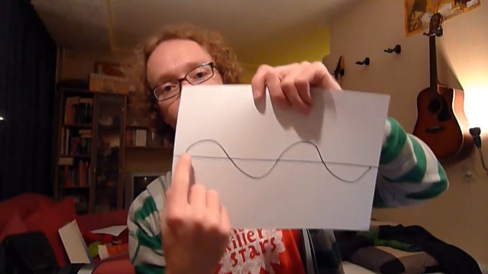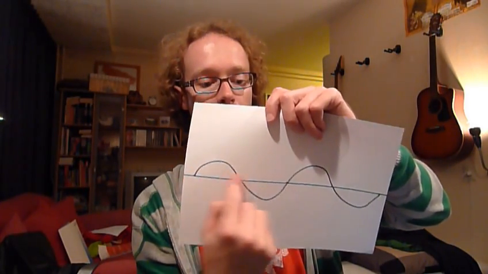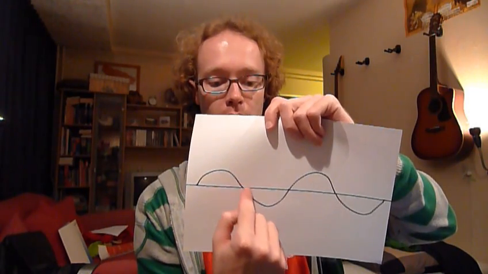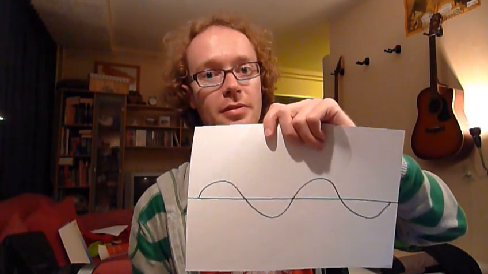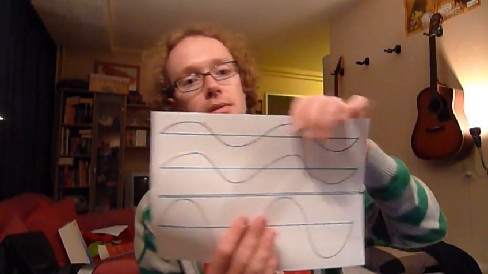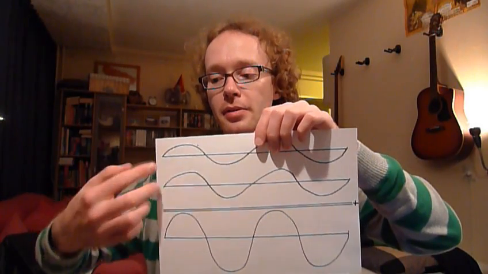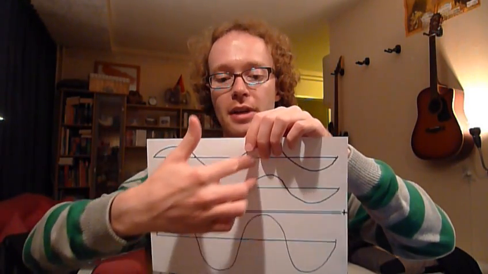Now this is where it gets important. One cycle of a wave is called a phase. From here all the way to here, that's a phase. Now if you've got these two, they're in phase. They both have the same direction.